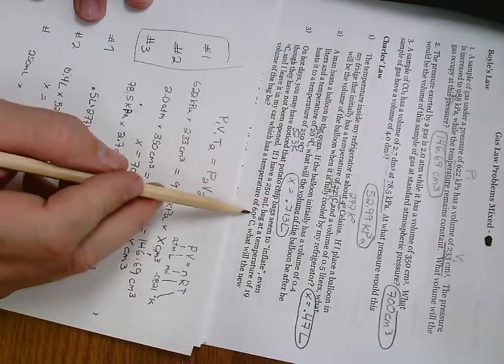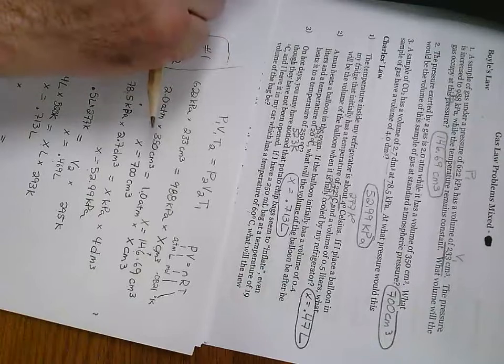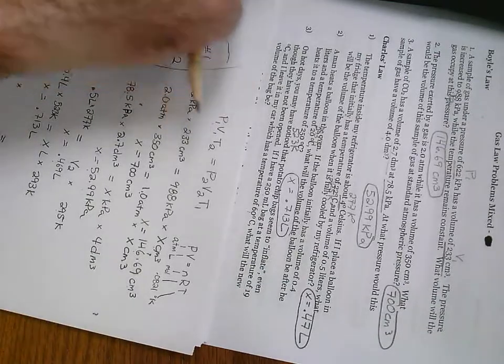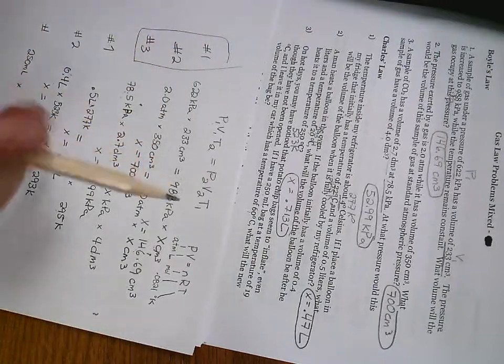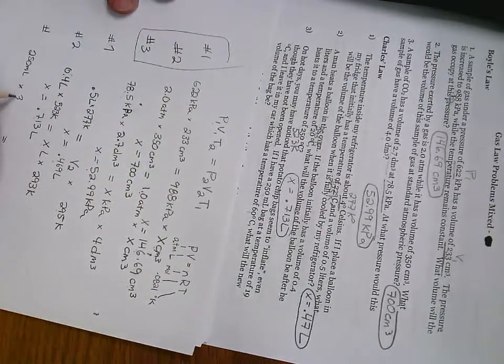I have a T2, which is 60 plus 273, that's 333, and that goes on this side. Remember, degrees Kelvin. This is T2, this is T1, this is volume 1, and this is volume 2 I'm solving for.